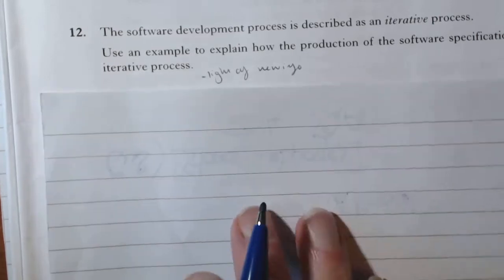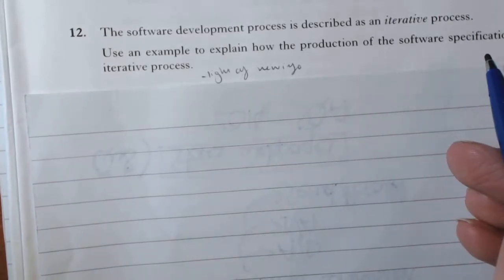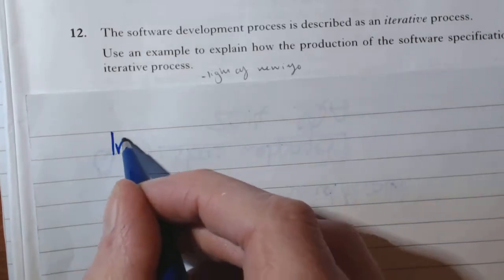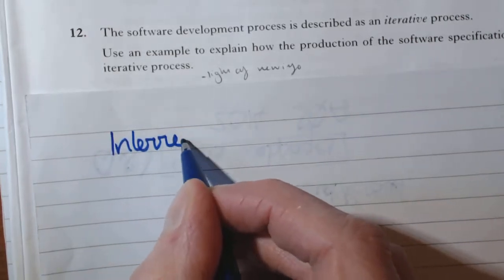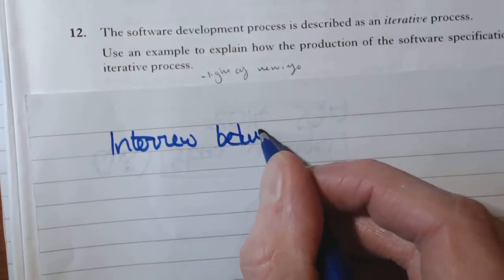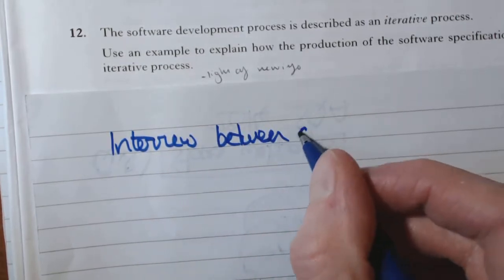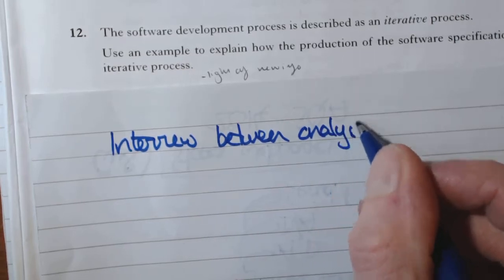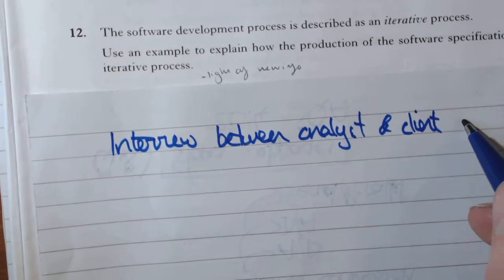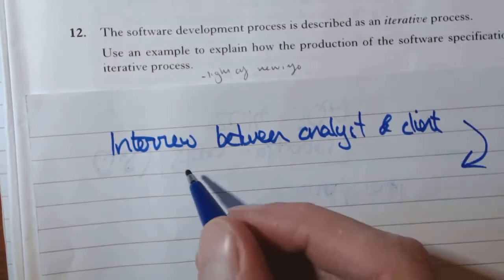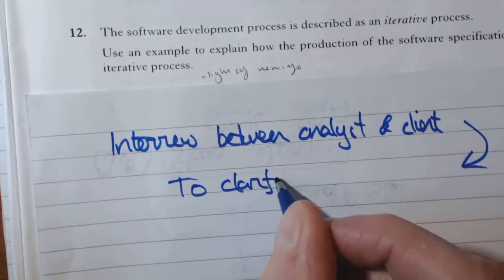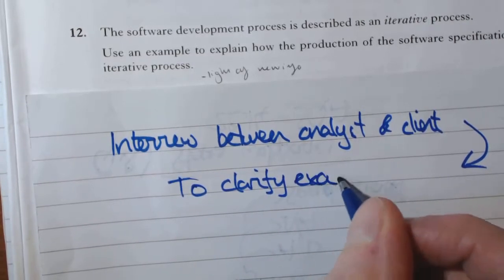Right, so what could happen is, you're doing a software specification, okay, so you might be maybe interviewing between analyst and client, and that's just basically maybe to clarify the exact requirements.